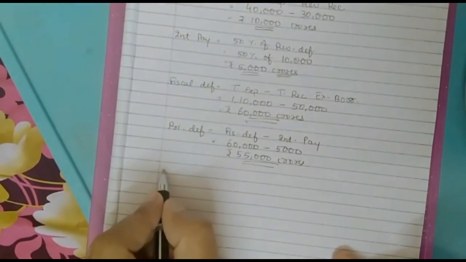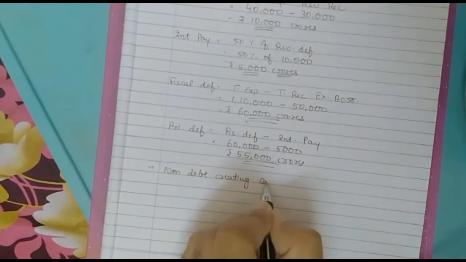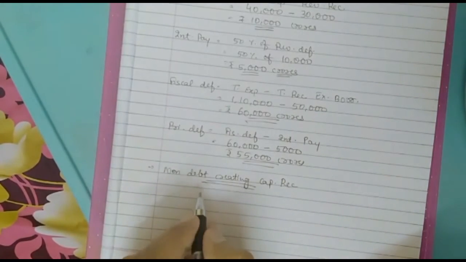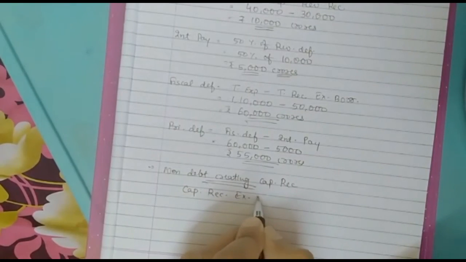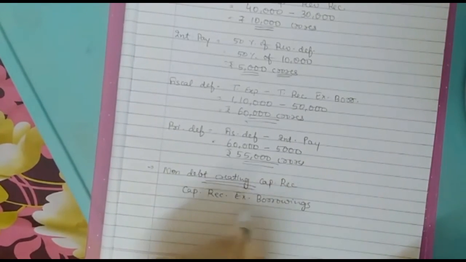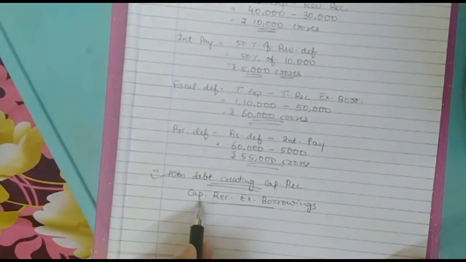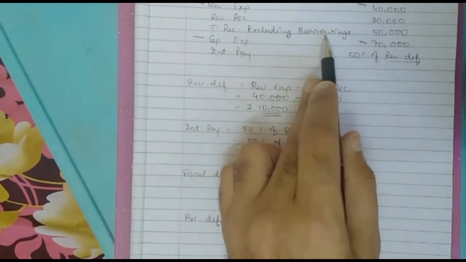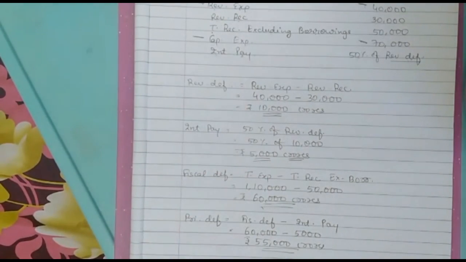Let's understand that topic. What we need to find here is non-debt creating capital receipt. What does it mean? It is also termed as capital receipt excluding borrowings. So if we have capital receipt, we exclude borrowing from that, we can get non-debt creating capital receipt. But here in the question, capital receipt excluding borrowing is not given, but total receipt excluding borrowing is given. So if we deduct revenue receipt from total receipt, we can get capital receipt excluding borrowings.